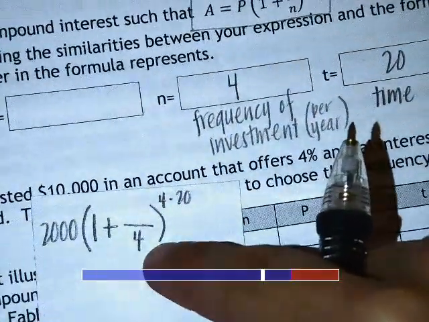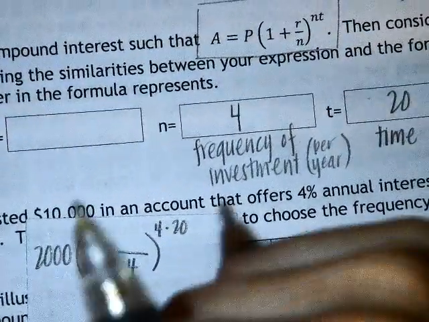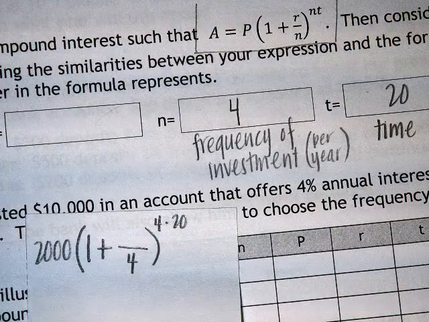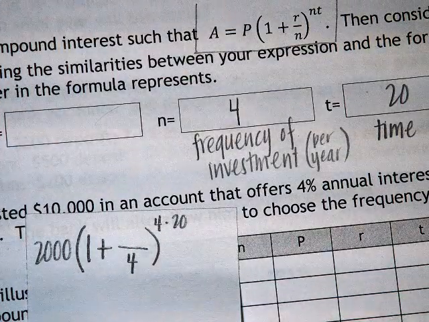That's what this formula looks like so far with all the different pieces plugged in. So now I'm going to ask myself, okay, let's not start from scratch here.